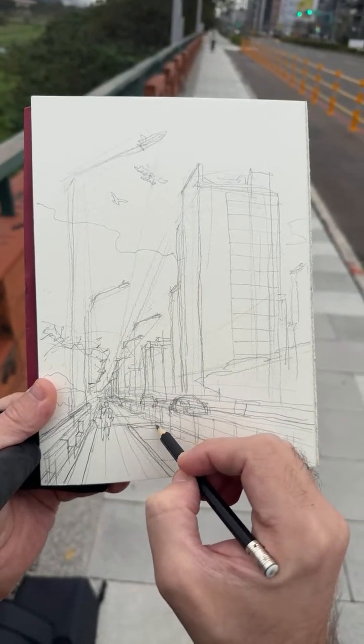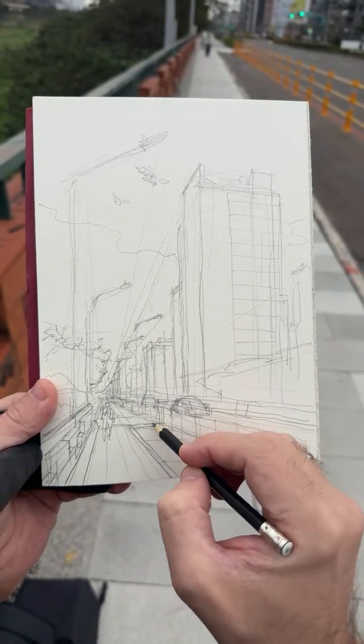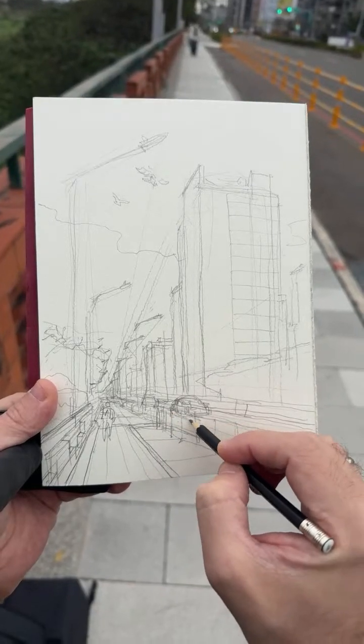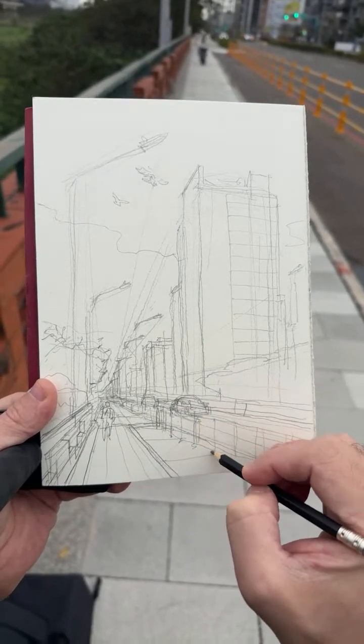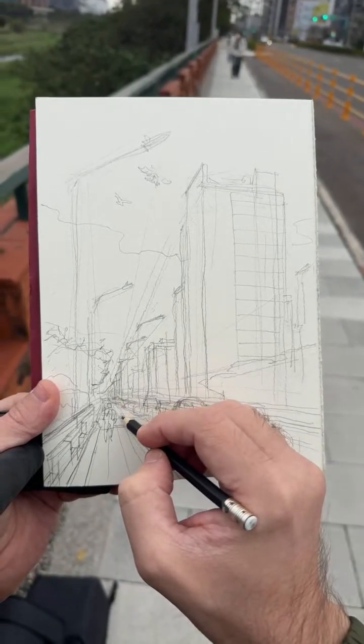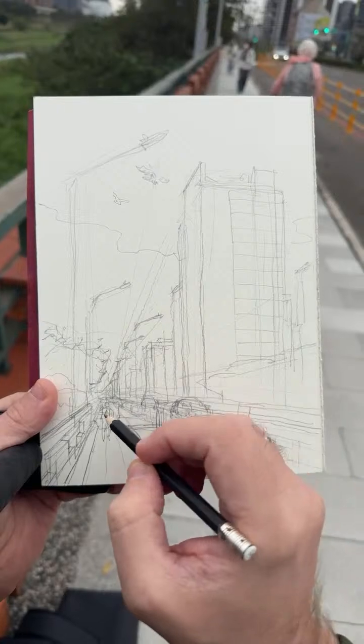Reference is not your shortcut, right? It's not your way to do less work. It's only material to feed your work.